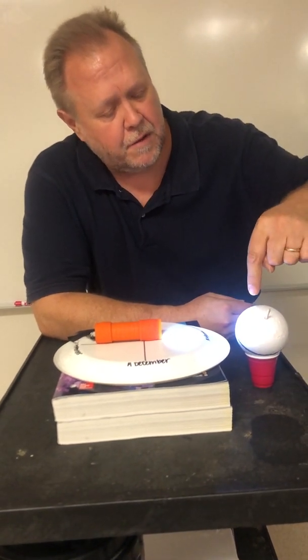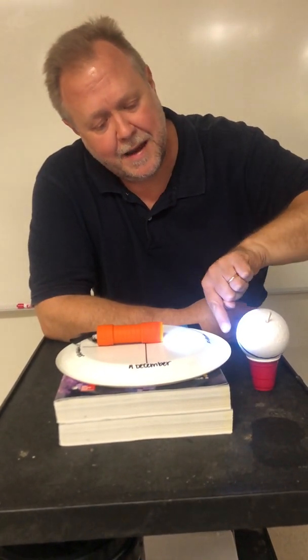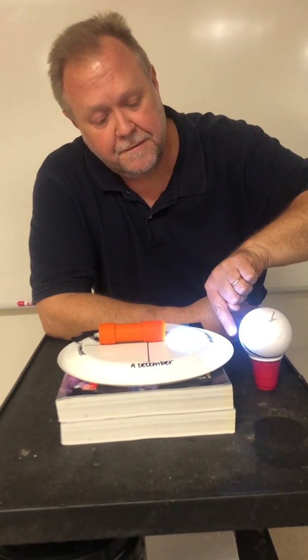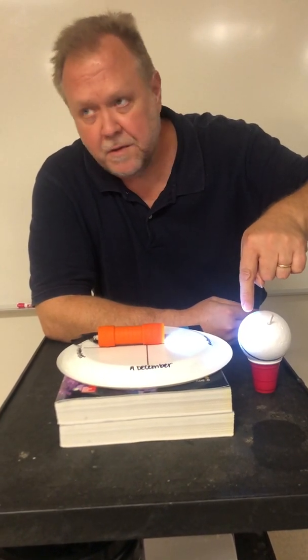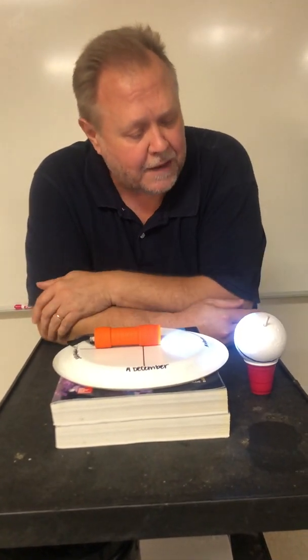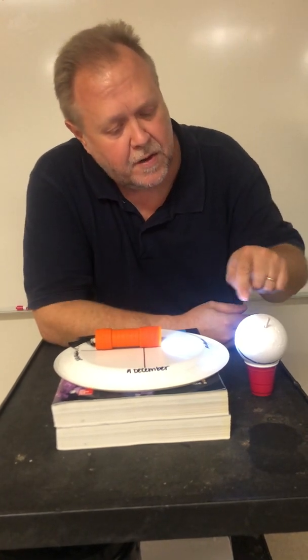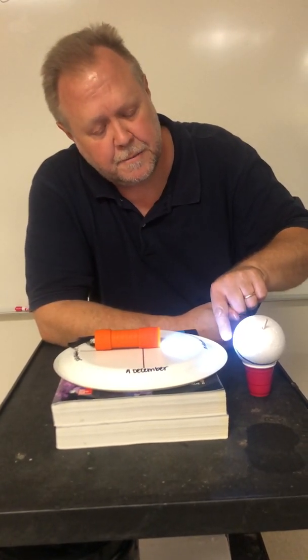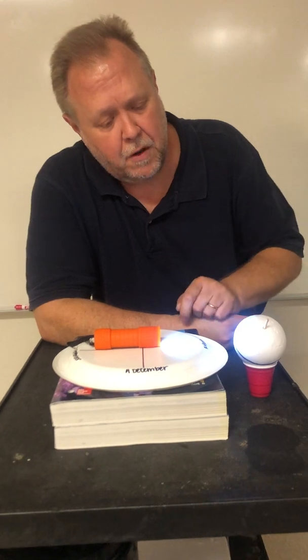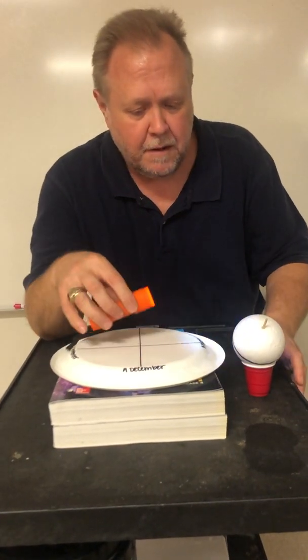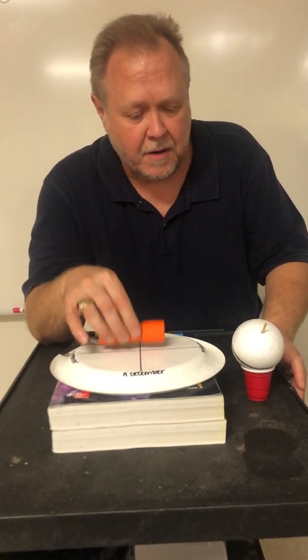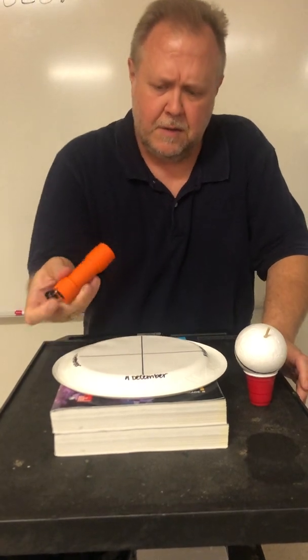So up here in the northern hemisphere, it's spring, but down in the southern hemisphere, it would be fall. So for us, the grass is starting to grow, the flowers are coming out, the leaves are coming out on the trees, but down in the southern hemisphere, they're starting to go into fall, so the leaves are falling off the trees, and it's starting to get cooler. Let me turn my sun back on.